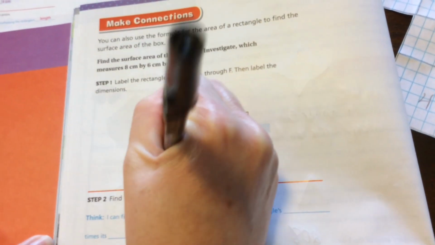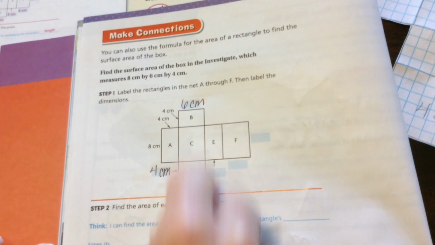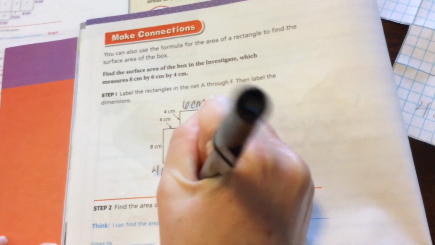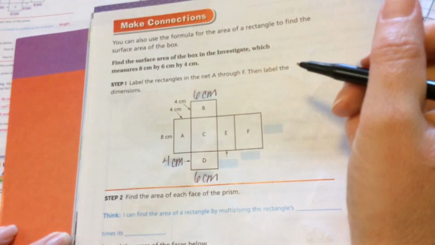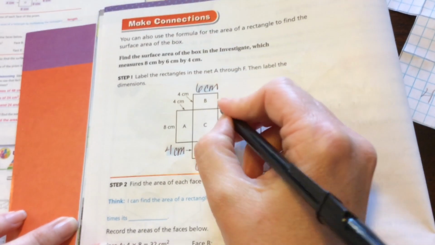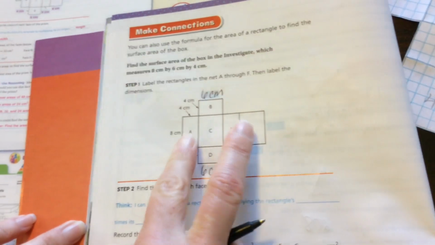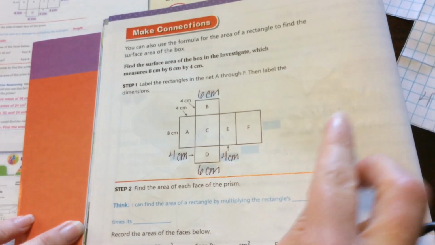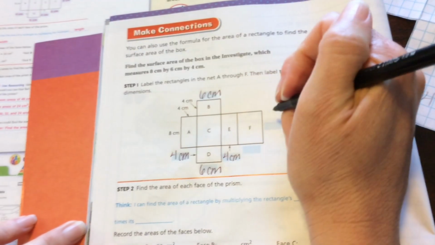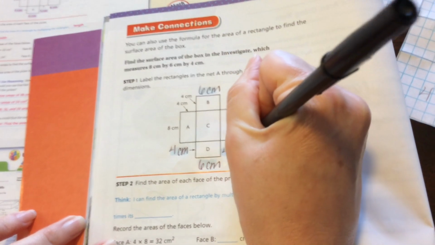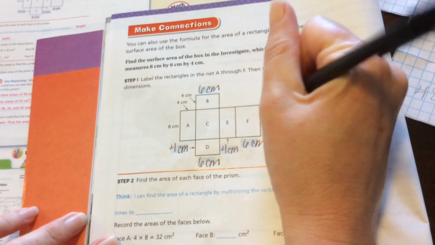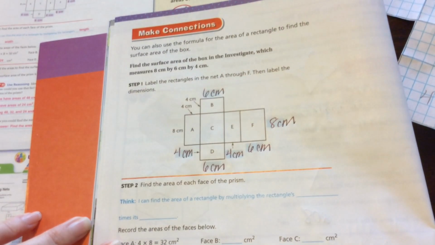D is going to be 4 centimeters by 6 because it's going to match. B and D are the top and the bottom or whatever of the box. E is going to be 8 by 4. It's going to match A. So A and E are the same. And then C and F are the same. So that one is going to be 6 centimeters by 8 centimeters.